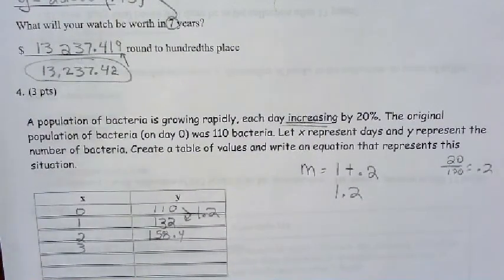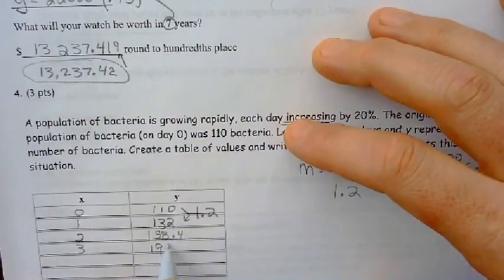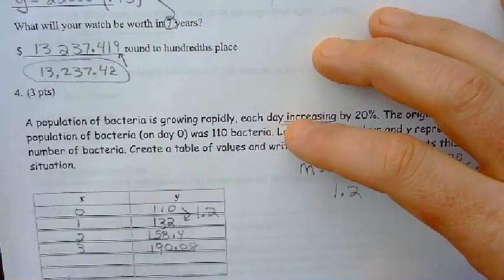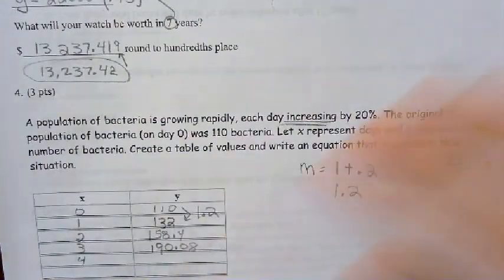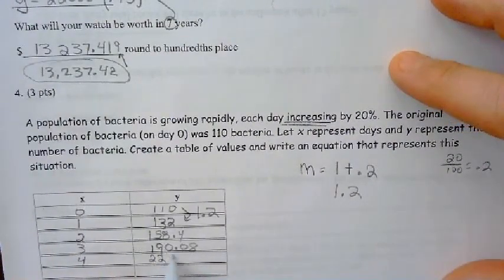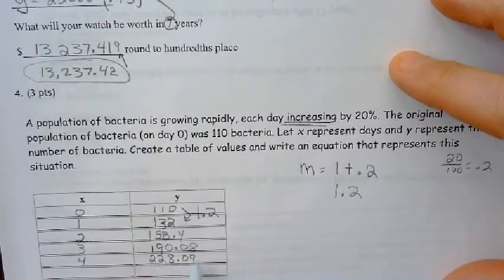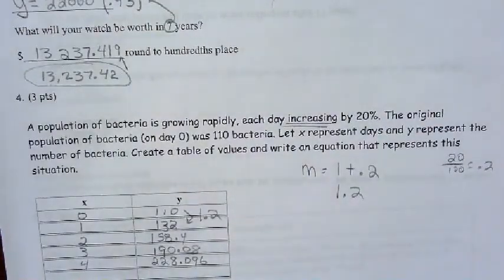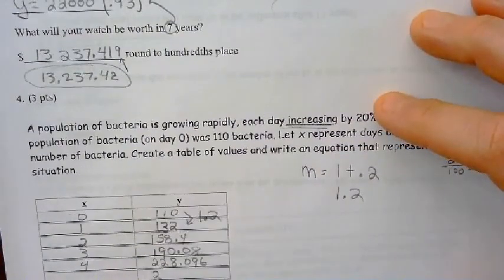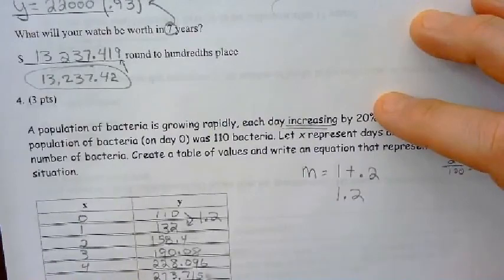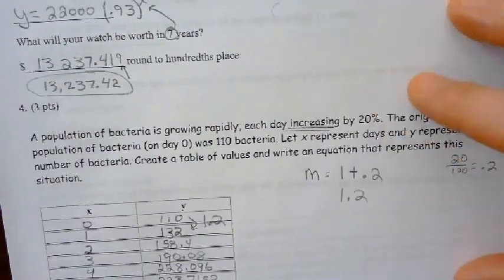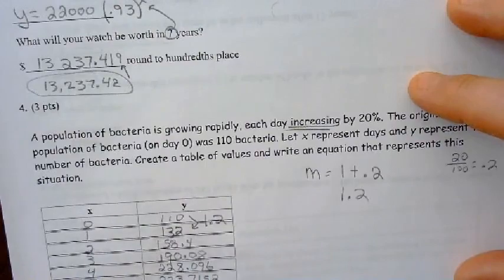I get 190.08. Day 4, got to multiply it by 1.2 again. 228.096. And one more time to get the fifth one. 273.7152.